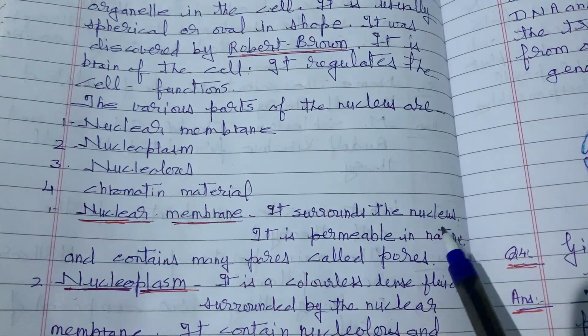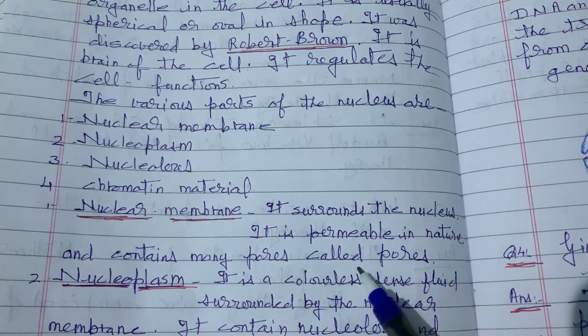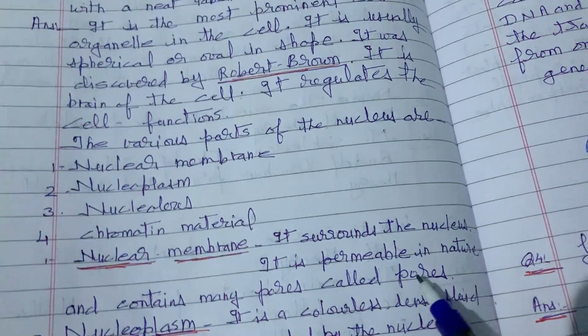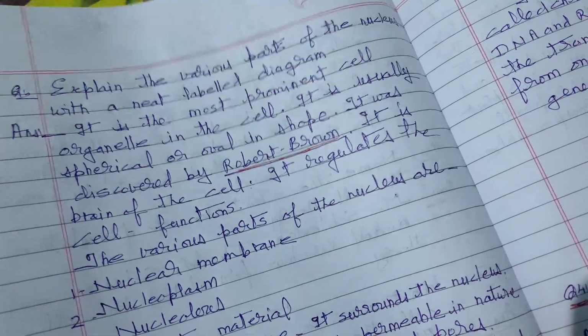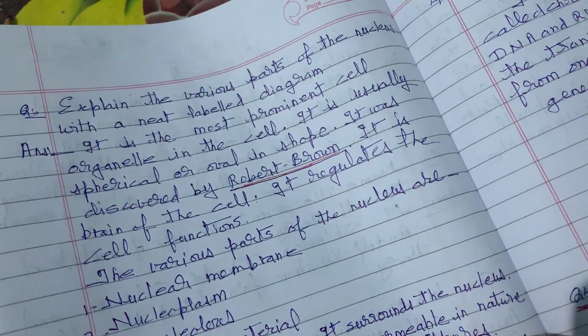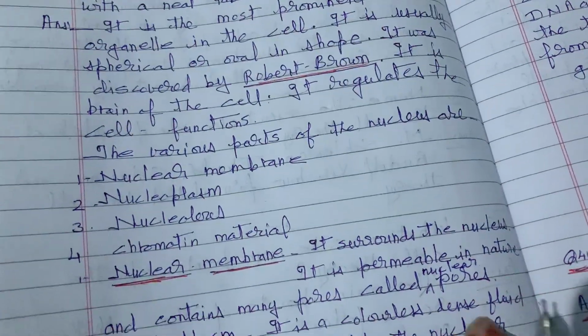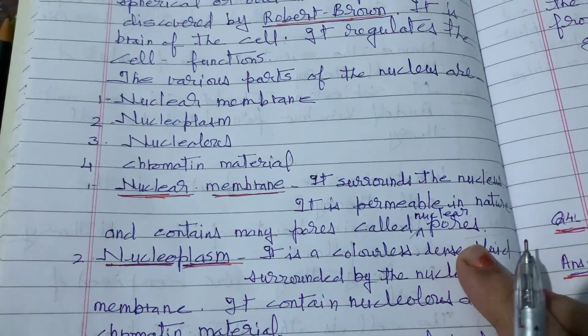It surrounds the nucleus and it is permeable in nature and contains many pores called the nuclear pores. Many pores called nuclear pores.